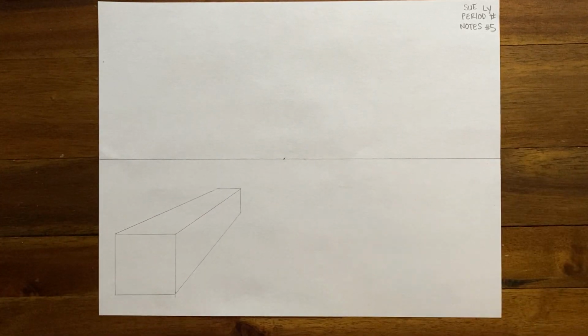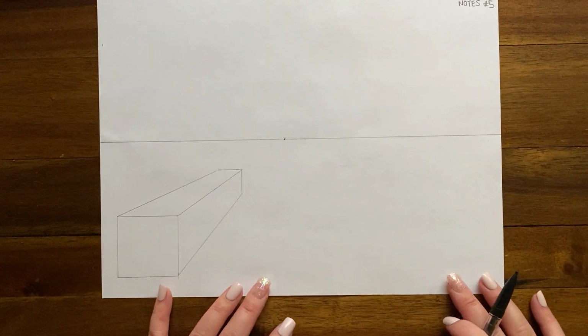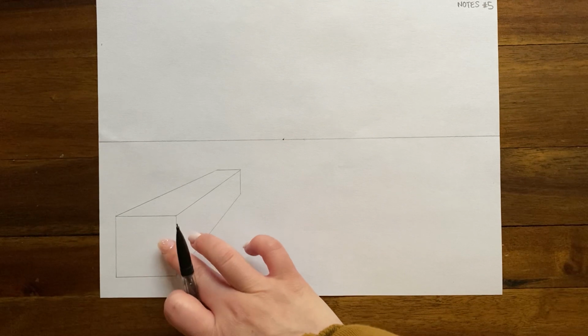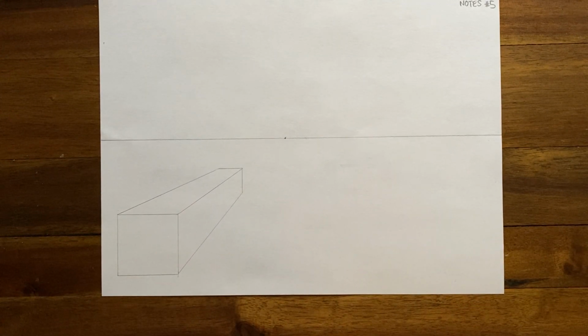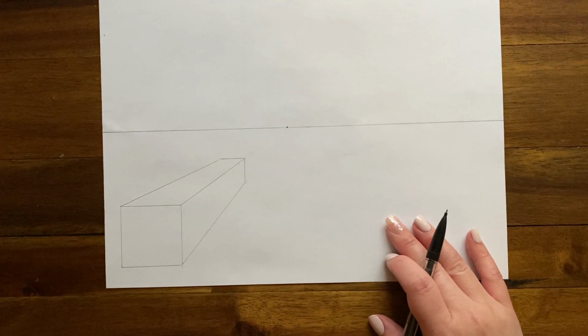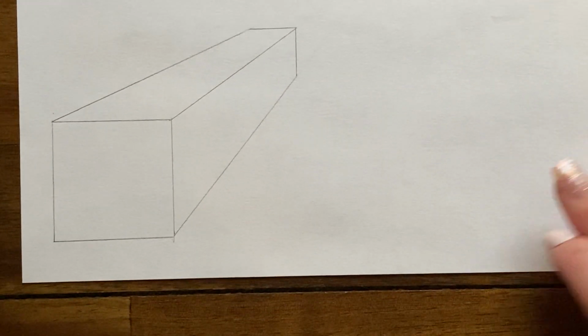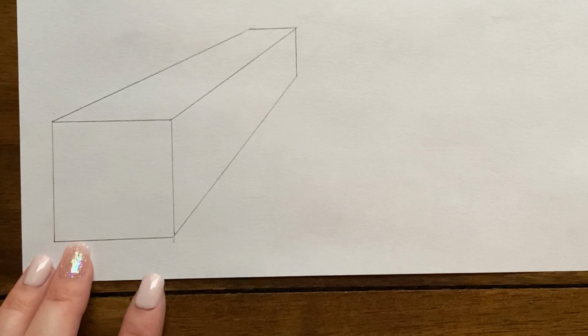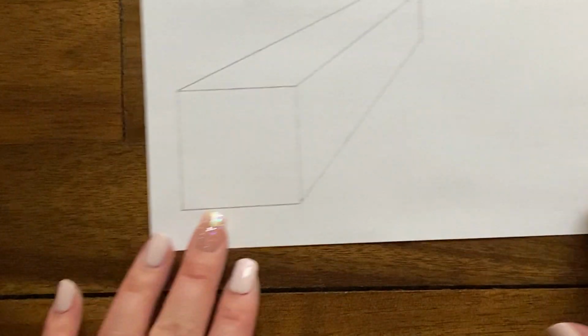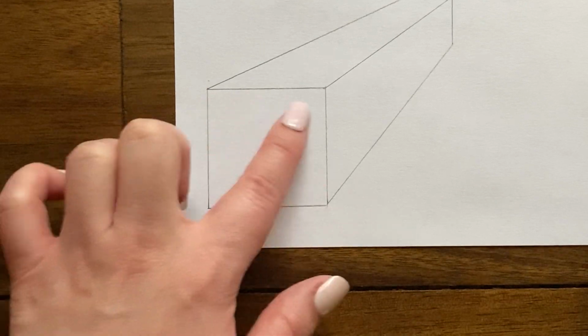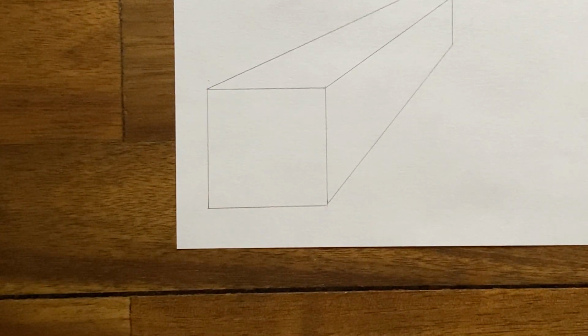Just like that. Now, the first thing that we're going to do here is go in and separate out that face. So let me see if I can zoom in here so you can see what I'm doing. So again, if you have any excess lines, just erase them. And we are going to cut into this face and draw some notes.